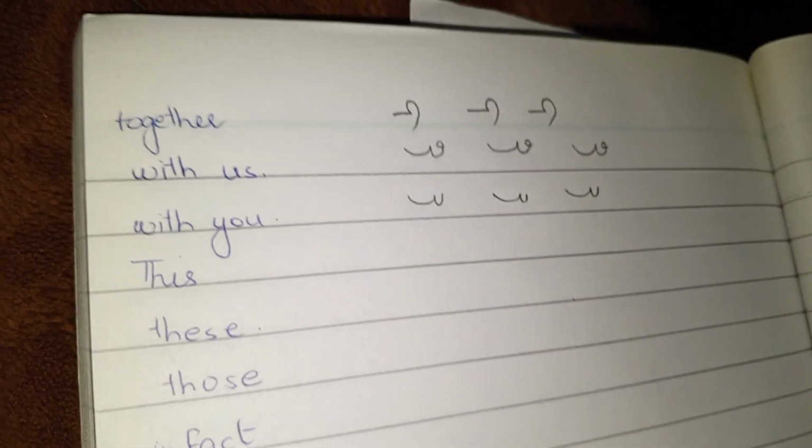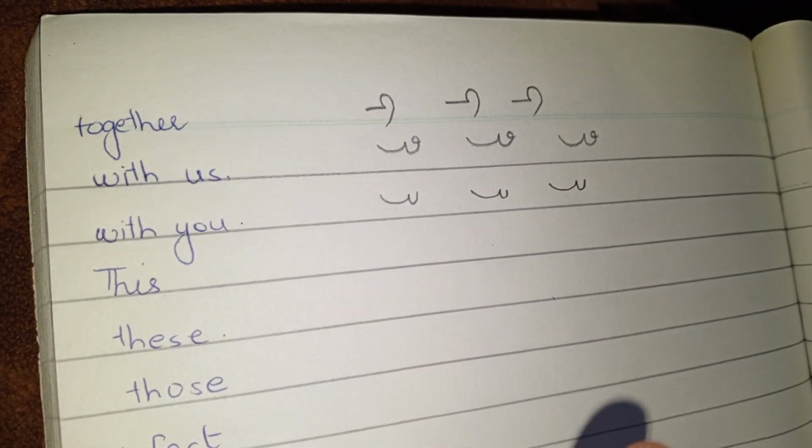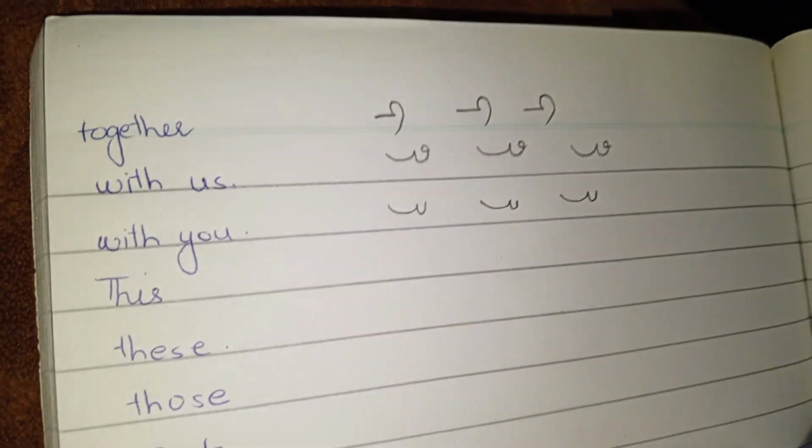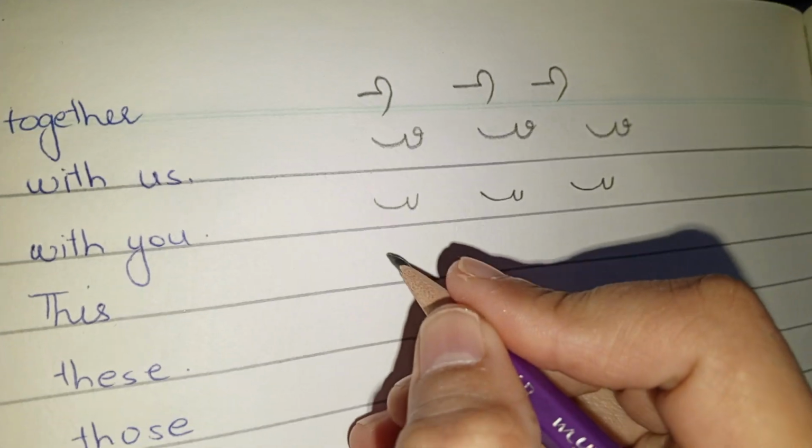Students, to learn the Teeline Shorthand, practice is very important. You know, practice makes a man perfect, and to memorize these outlines you must write each outline at least 10 to 12 times. With you.